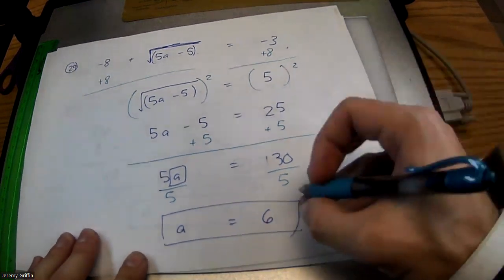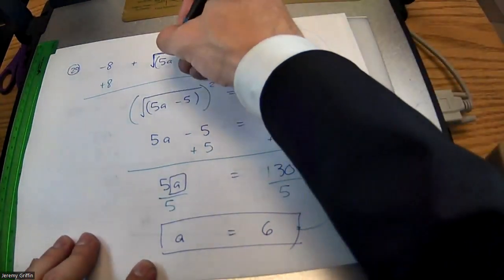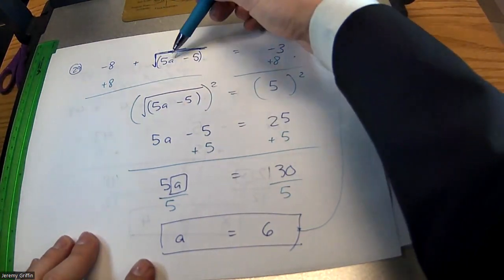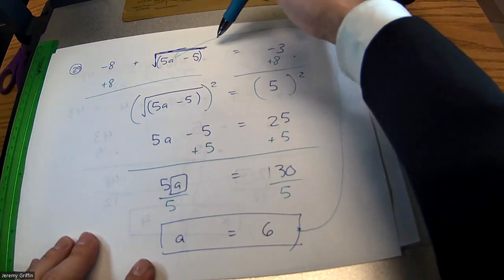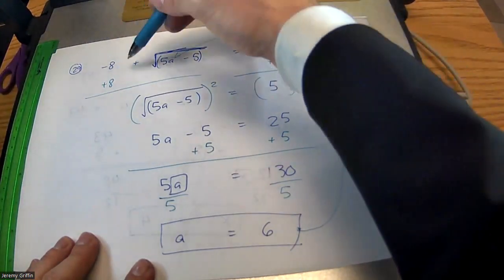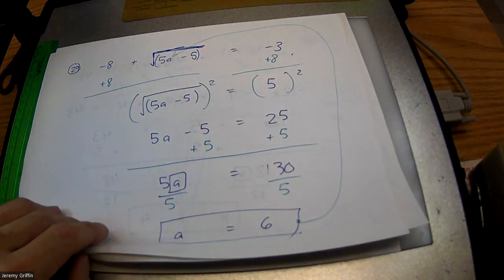Not sure? Let's go back and check it. Take the 6, plug it back into the original statement. 5 times 6 is 30. 30 minus 5 is 25. Root of 25 is 5. Negative 8 plus 5, that's negative 3. Yeah, that checks out. All right, guys good?